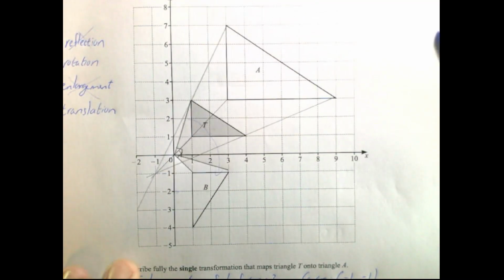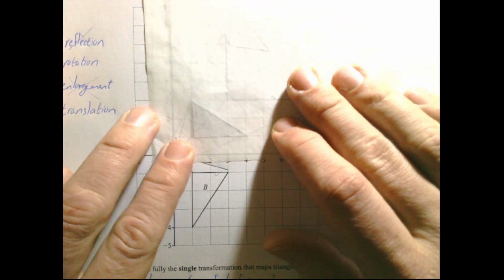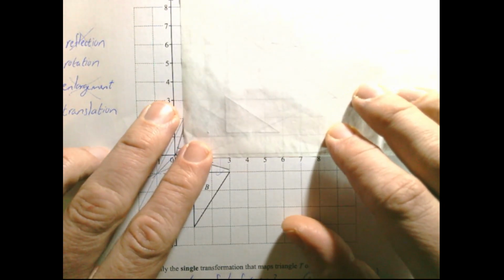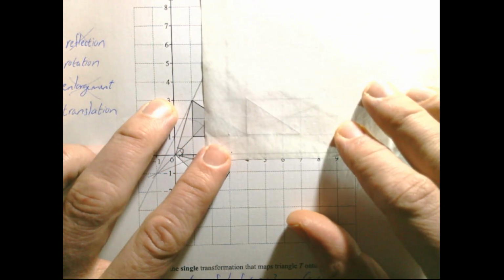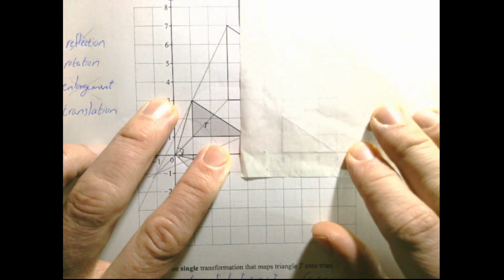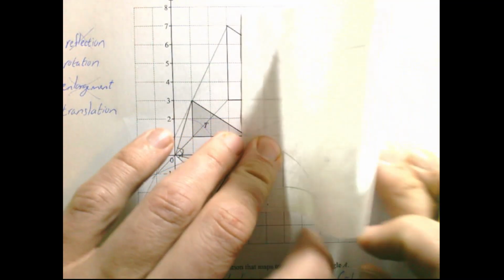So, again, tracing paper, triangle T, 5 to the right: 1, 2, 3, 4, 5, and 3 down: 1, 2, 3. Okay, keep the tracing paper.